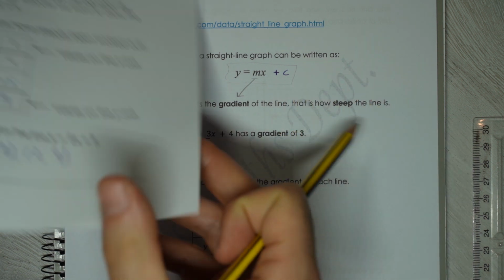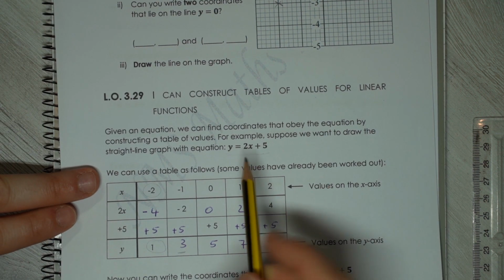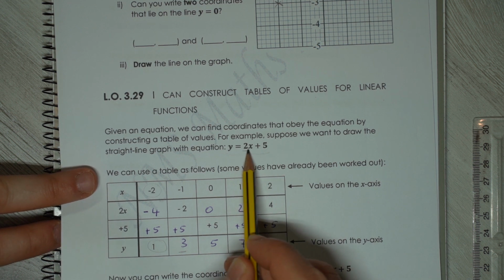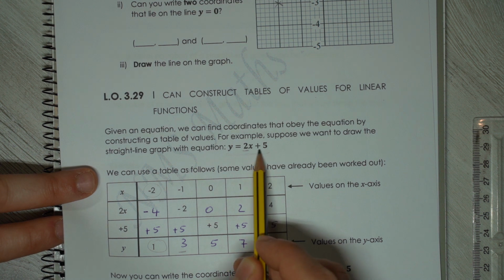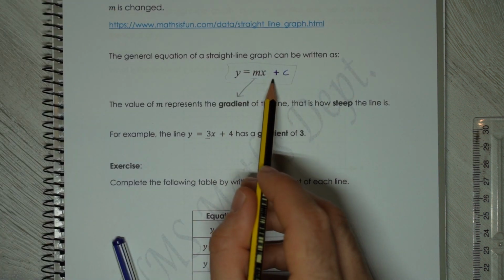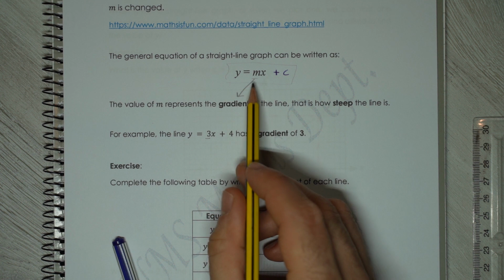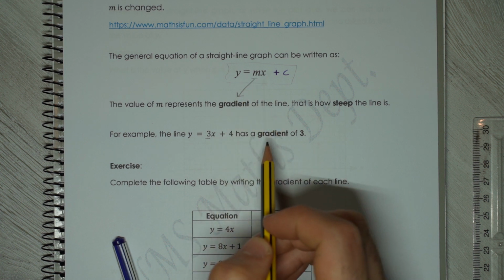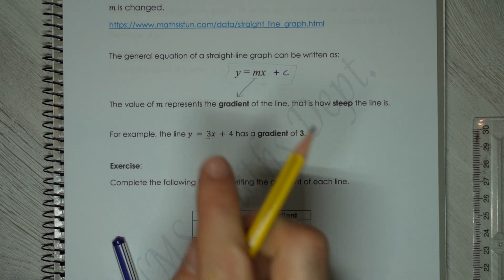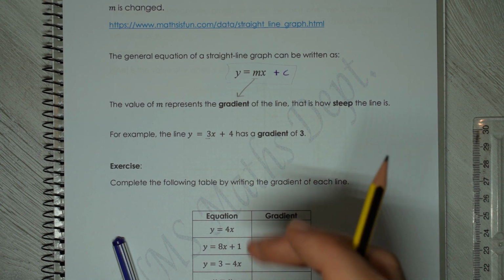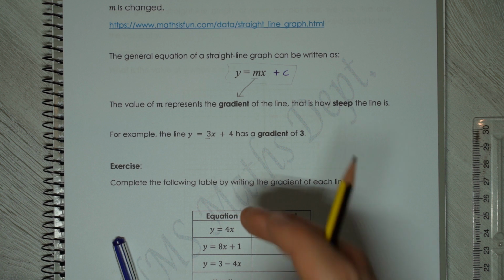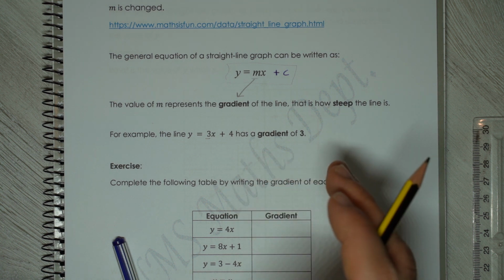For example here, y equals 2x plus 5. 2 is the gradient because it is with the x. This plus 5 is plus c. So m represents the gradient, and the gradient, as you have seen on the computer, tells us how steep the line is.